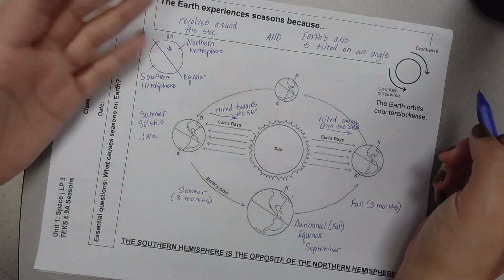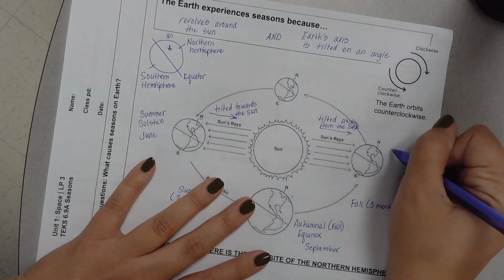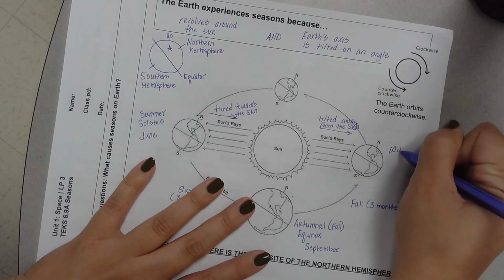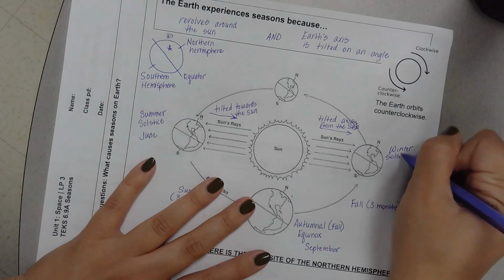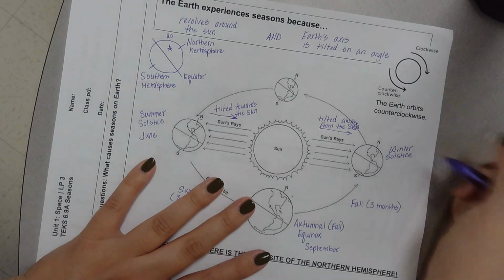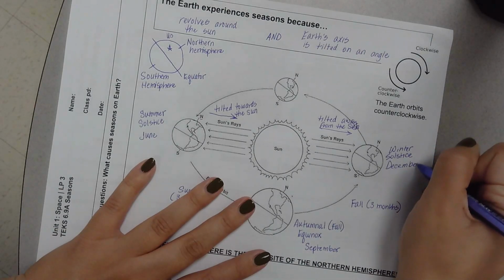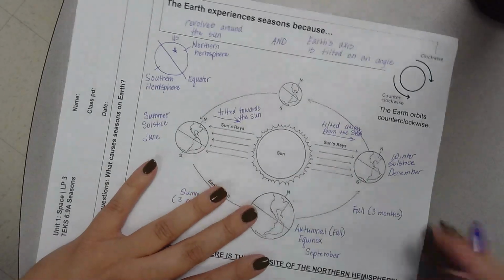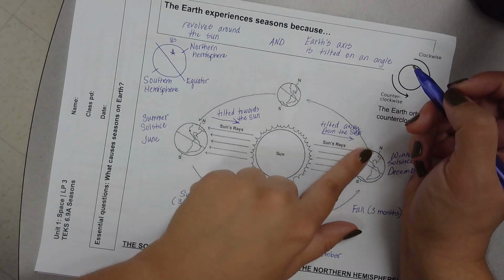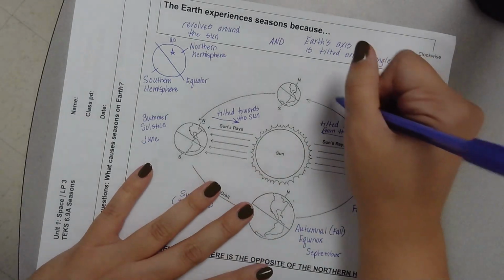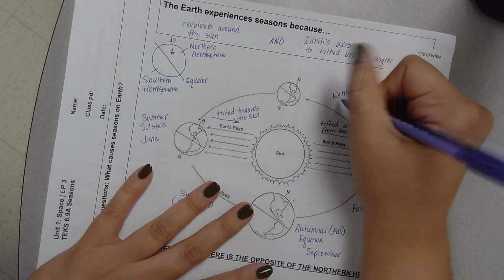Because of the indirect light, it's cooler. And so in the northern hemisphere, we're experiencing winter. This is the winter solstice. And this takes place in December in the northern hemisphere. And so again, this portion of the orbit right here is winter for about 3 months.